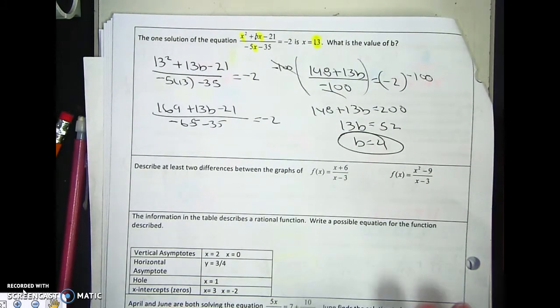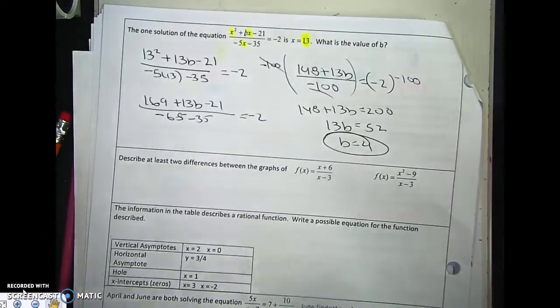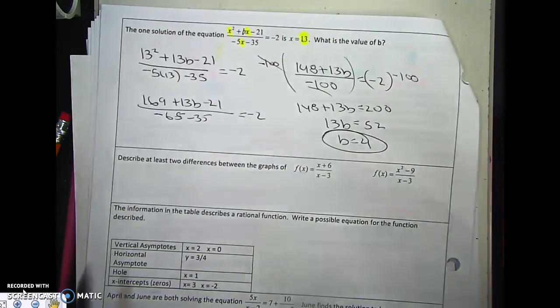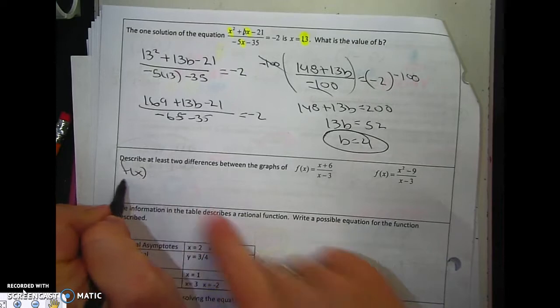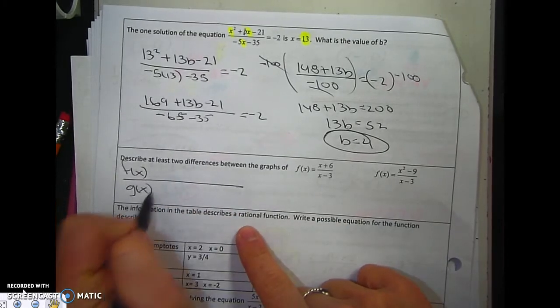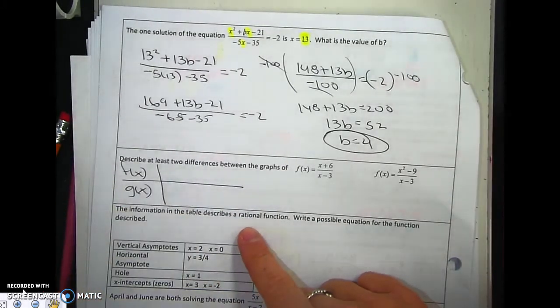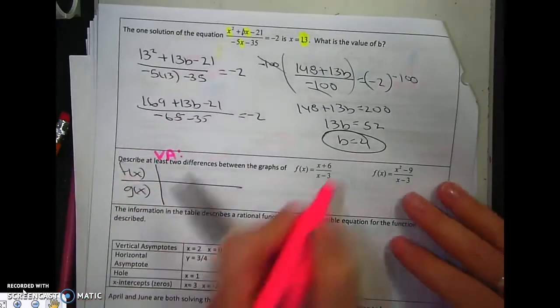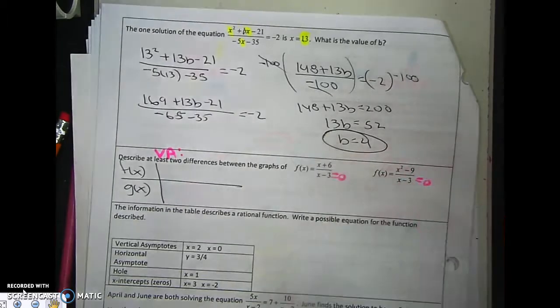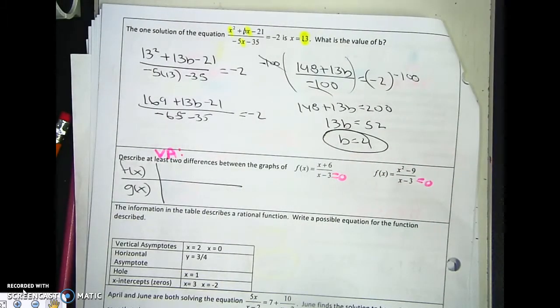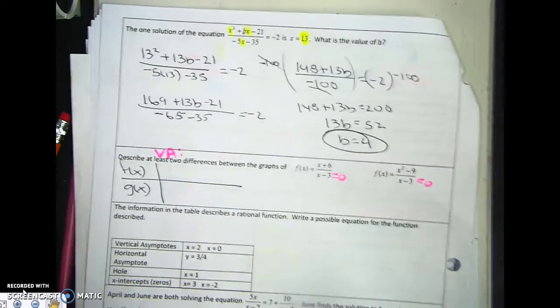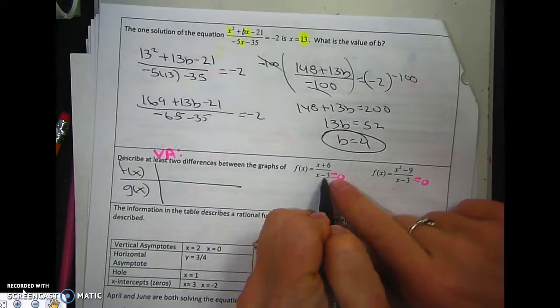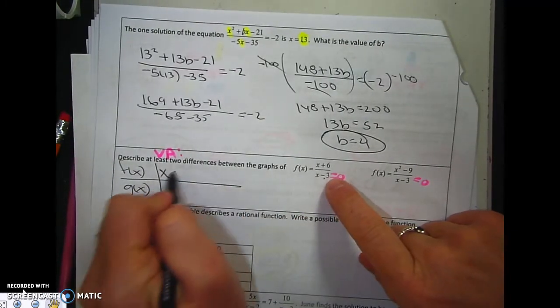Okay, so describe at least two differences between the graphs. I'm going to label this f of x, and you don't have to do it exactly like me. Let's start with the vertical asymptote. The vertical asymptote means I set the bottom equal to 0. But I have to be careful here, because I know the vertical asymptote is x equals 3.